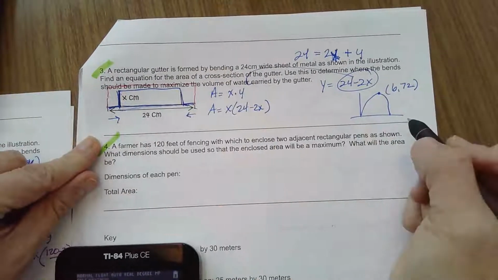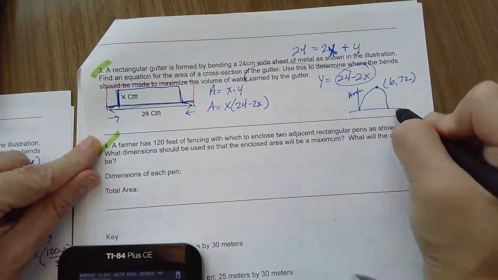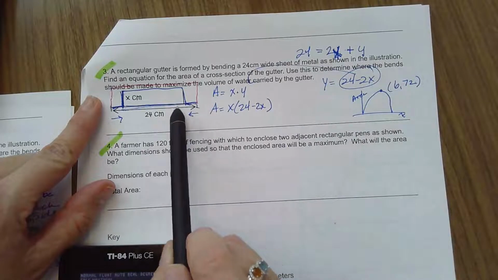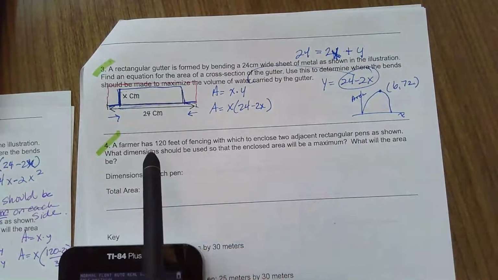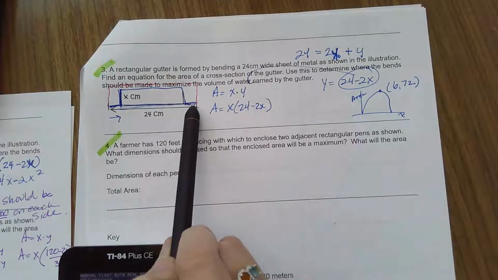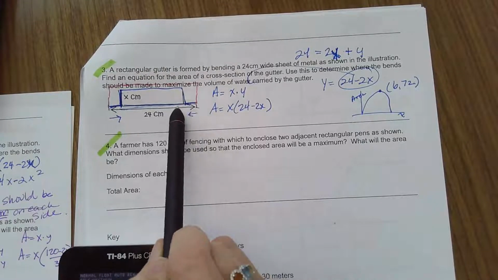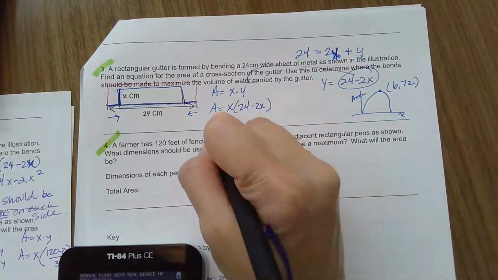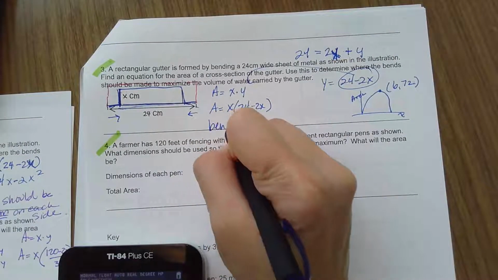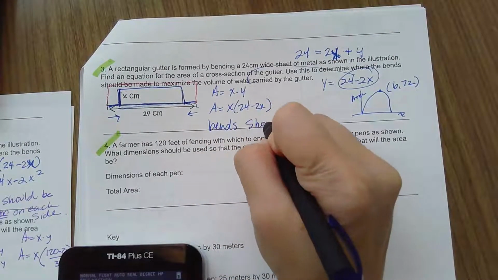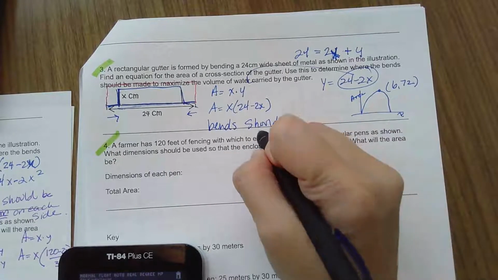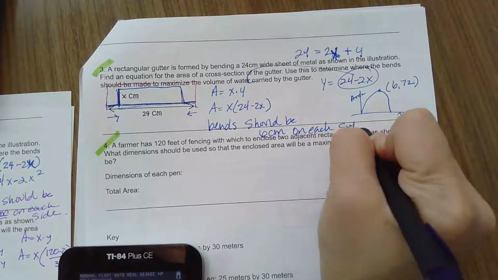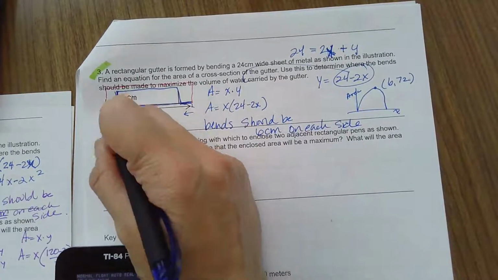So I'm asking about, this is my area, right? And this is x. I'm asking for how much should I have to cut off on each of those sides. That's this dimension here, because that would be the same. So that means I'm going to cut off 6 centimeters on each side. So the bends should be 6 centimeters on each side. So that's how much this is going to go in here and here.